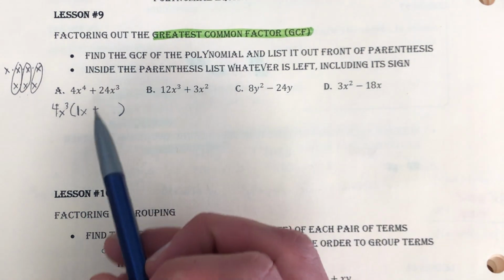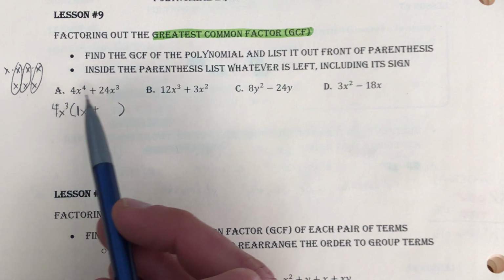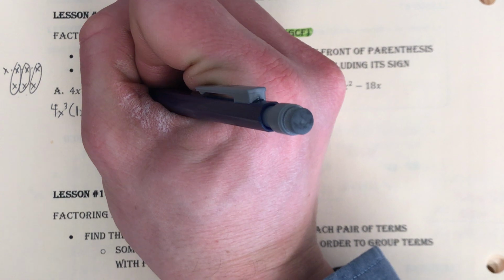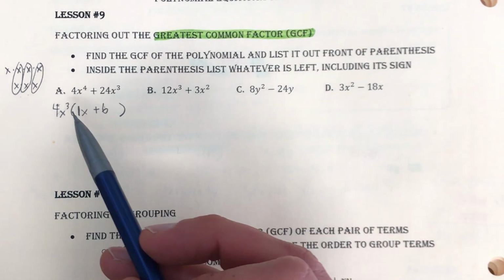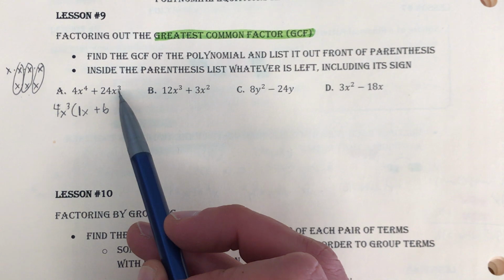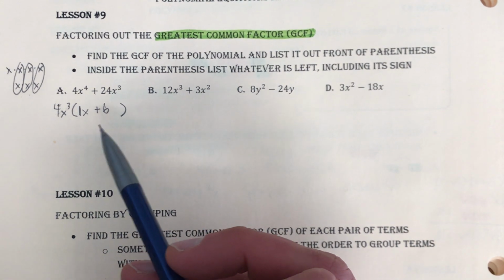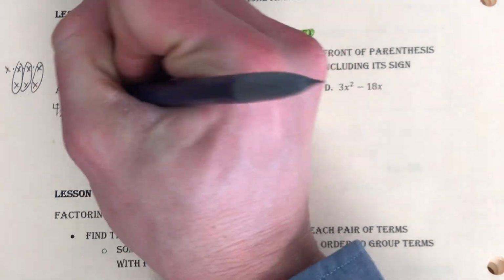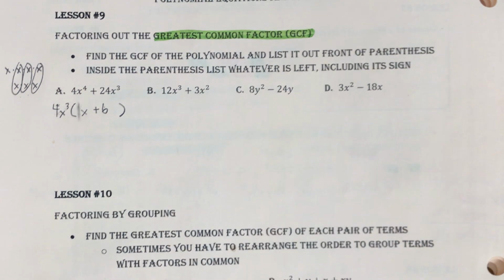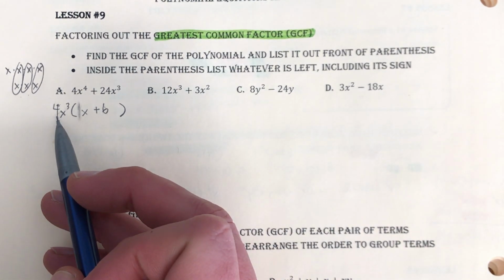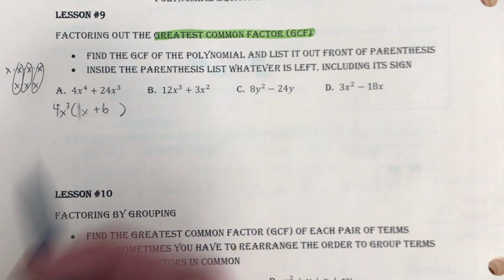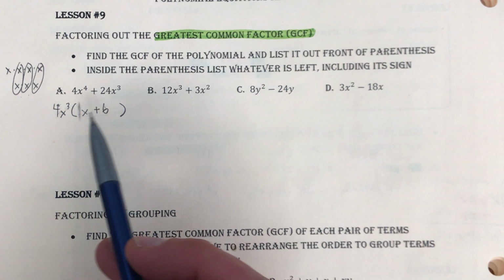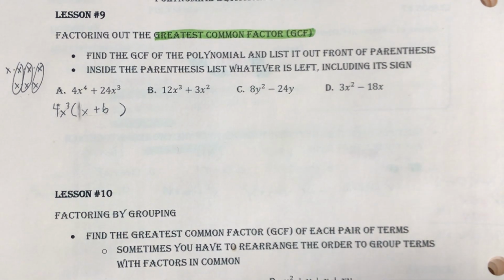Then I do the same thing for the second term. What did I multiply 4 by to get to 24? Well, that is 6. 4 times 6 equals 24. And then what did I multiply x to the third by to get to x to the third? Well, nothing, just a 1. X to the third is there, so 1x plus 6, or we could just write that as x plus 6. So when we factor out the greatest common factor, whatever is left is what is left in the parentheses. So 4x to the third times x plus 6 is our final answer.